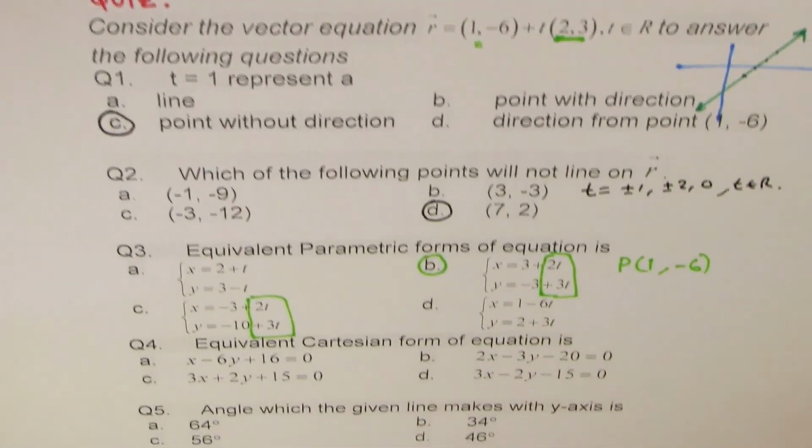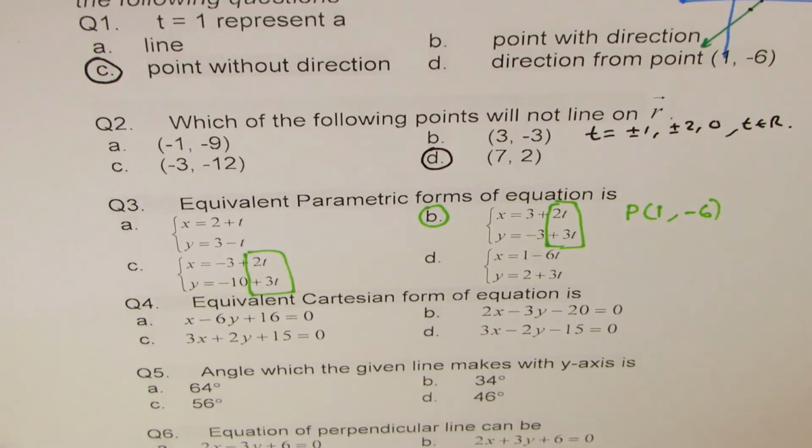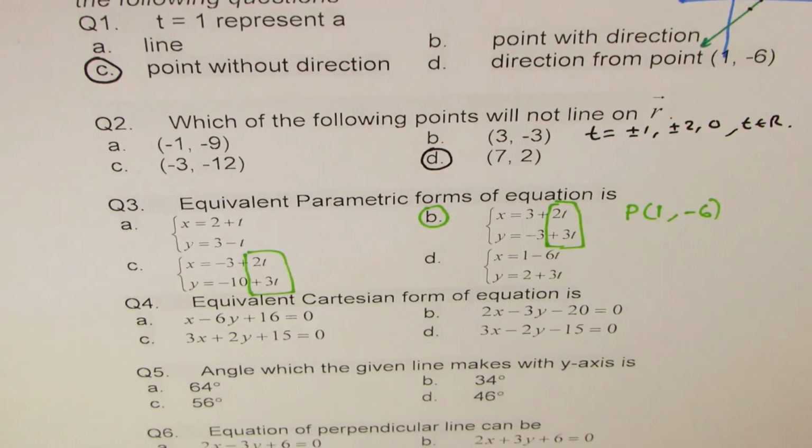So (1, -6). We tried it out and we found that B is the right option. Then we move to questions number 4 to 7. Now these questions involve a lot of calculations. You need to convert your equation into Cartesian form, right? So the method adopted was to find the slope from the direction vector and write the equation.